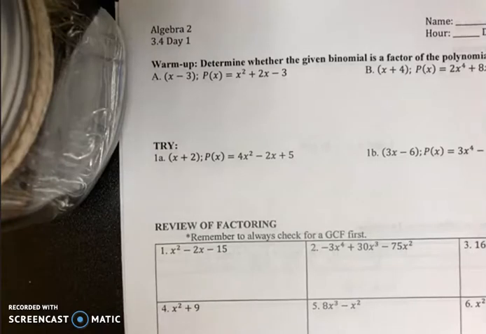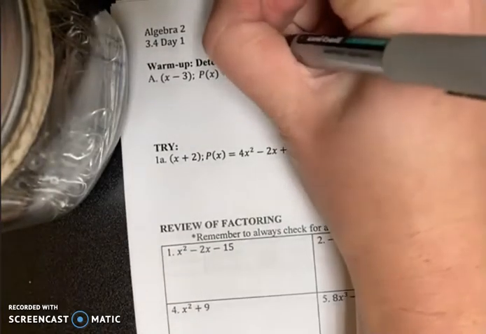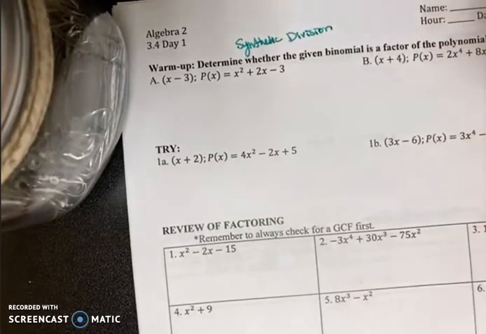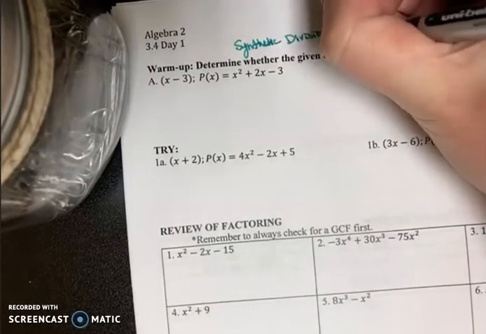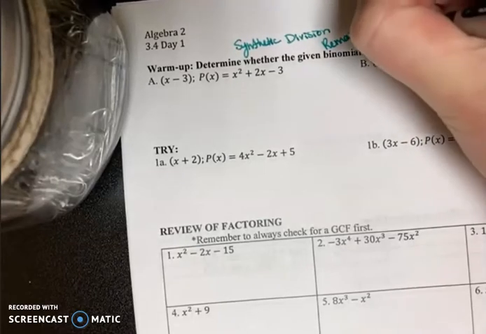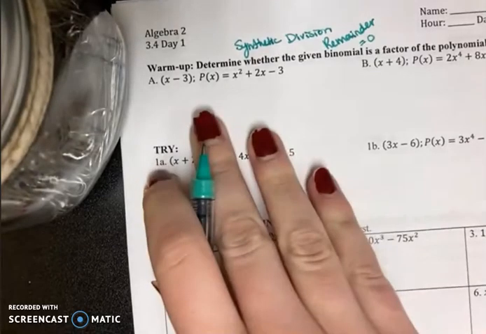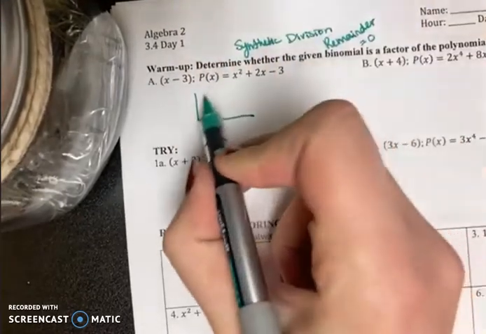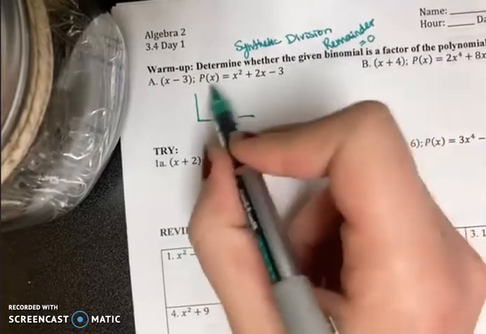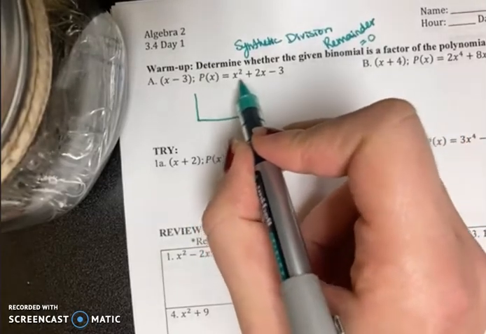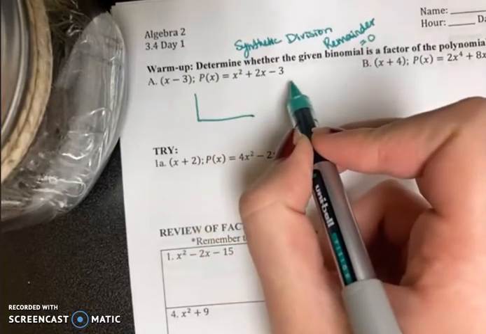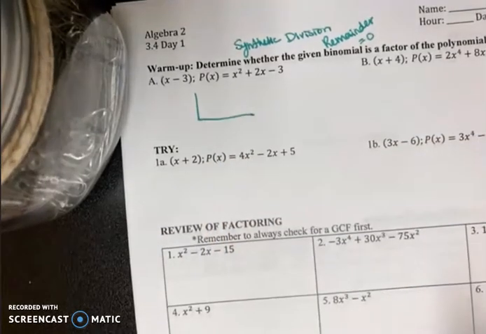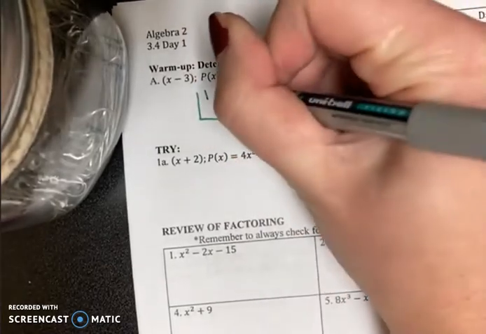If I'm trying to determine whether or not something is a factor, we're going to use synthetic division. And the way that we know if it's a factor or not is if the remainder equals 0. Starting with A, if I'd like to use synthetic division, remember it has that L shape. And in the first row, I'm going to put the coefficients of the function. Remember, it must be in standard form with placeholders if necessary. Looking here, I have an x squared term, an x to the first power, and a constant. So I don't have to rewrite it, and I don't have to put any placeholders.